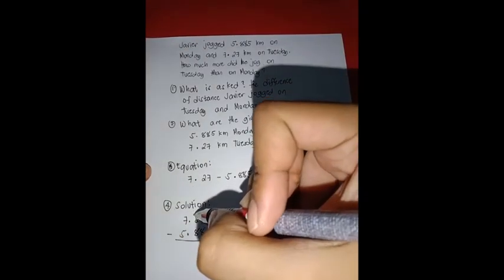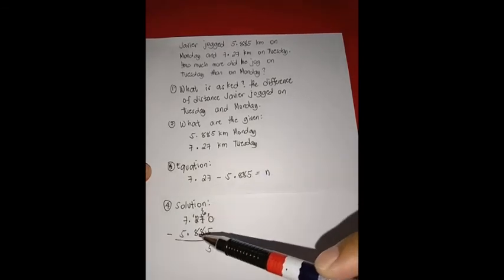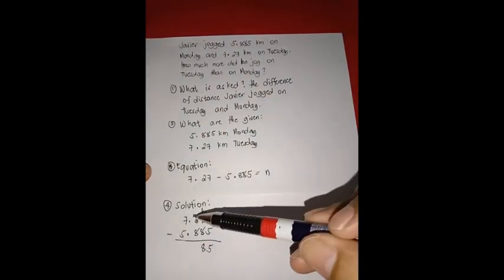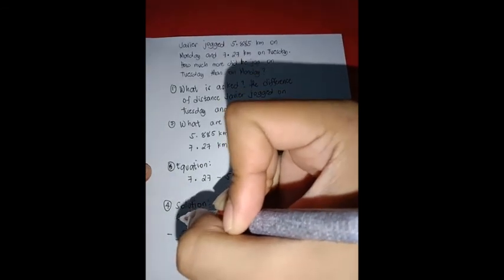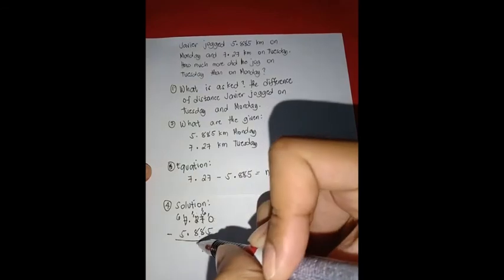So therefore 2 will become 1 and then 6 will become 16. So 16 minus 8 is equals to 8. And then yung 1 minus 8 cannot be, so therefore hiram ulit tayo or borrow. This will become 6 and then we have here 11. So 11 minus 8, we have here 3.